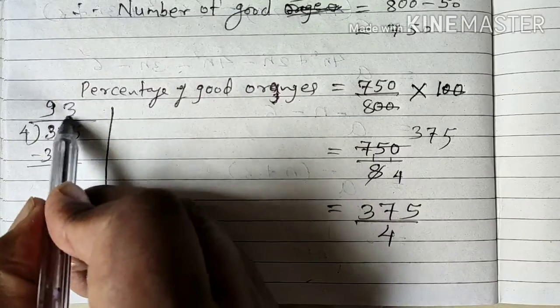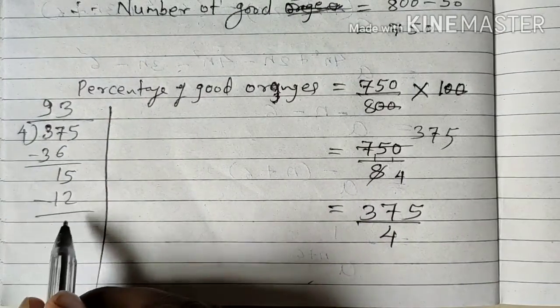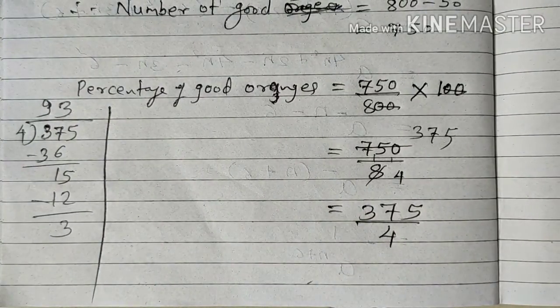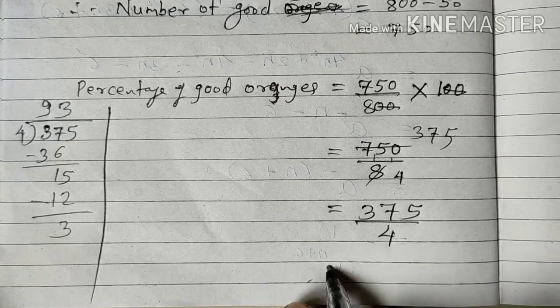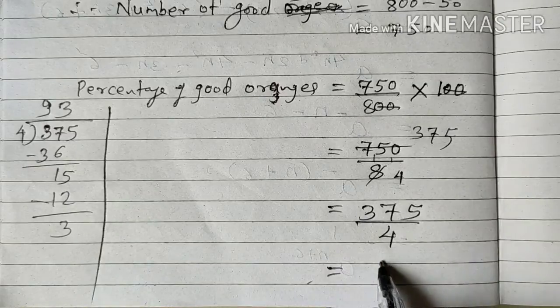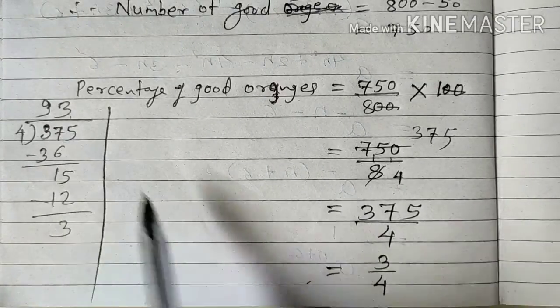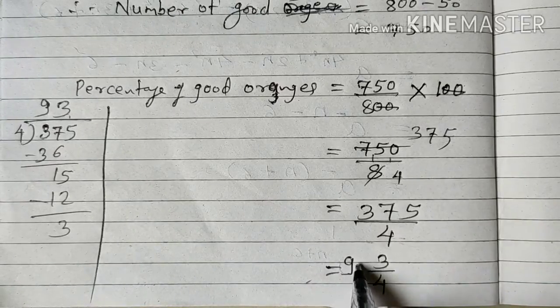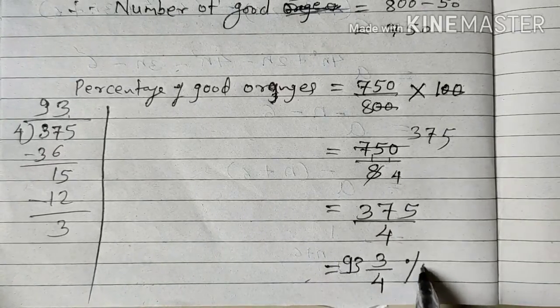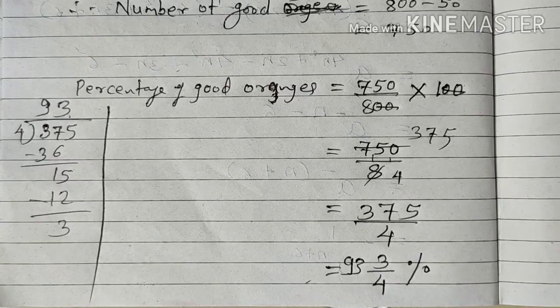That means we will take 4 3s are 12. 3 is remainder. Correct? That means we can write remainder as a numerator, denominator is same, and this quotient we will write here. So 93 and 3 by 4 is the percentage of good oranges.